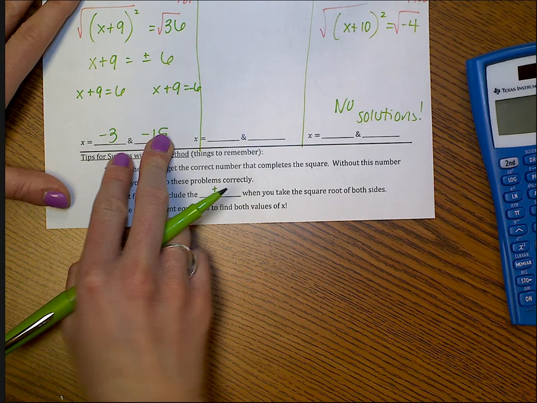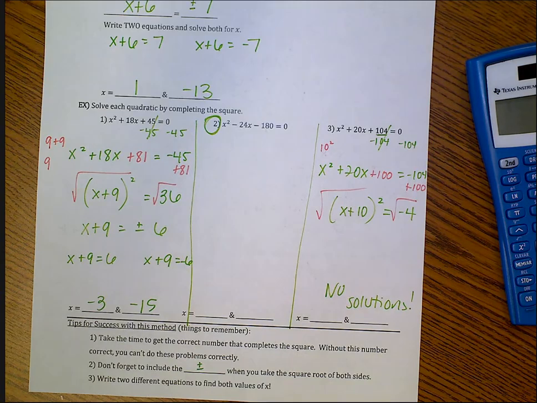All right, so that's method number 3. Next time we will do the 4th method.